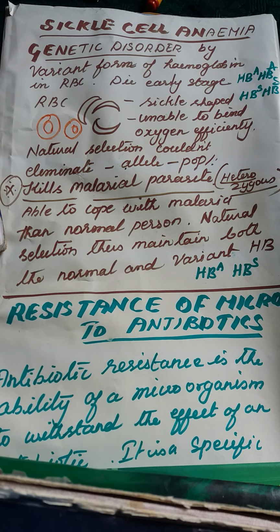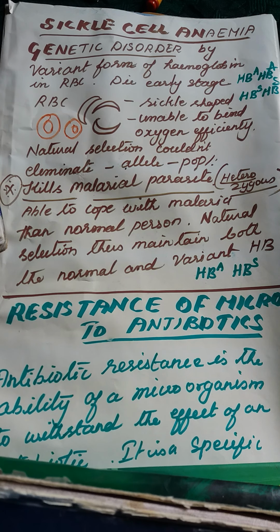Sickle cell anemia is a genetic disorder caused by the variant form of hemoglobin in red blood cells. Individuals homozygous for this disorder die at an early stage. In a heterozygous also, the red blood cells with the variant form of hemoglobin become sickle shaped and are unable to bind oxygen effectively. Even then, natural selection could not eliminate the abnormal allele from the population.